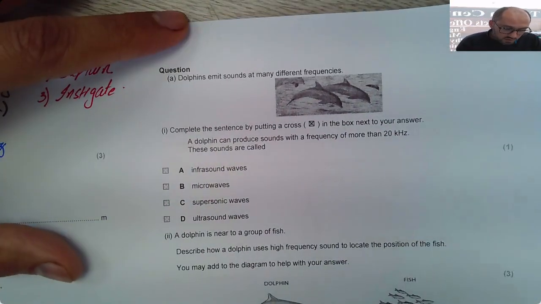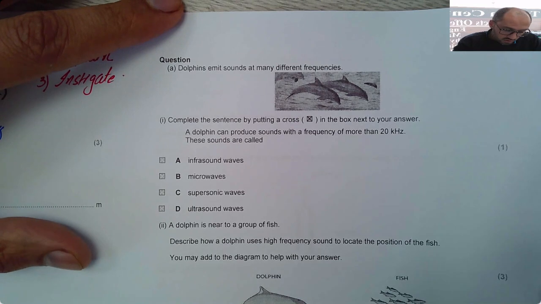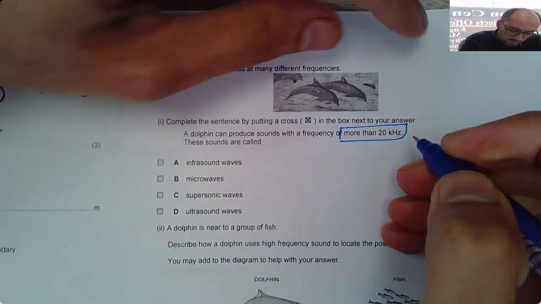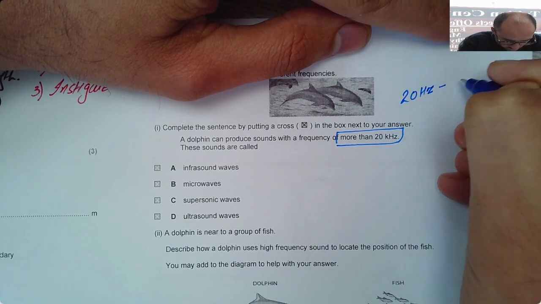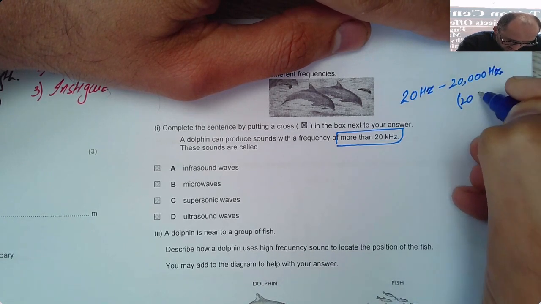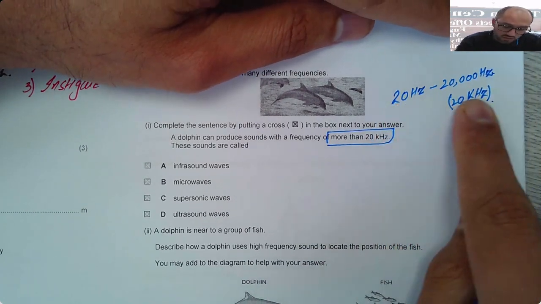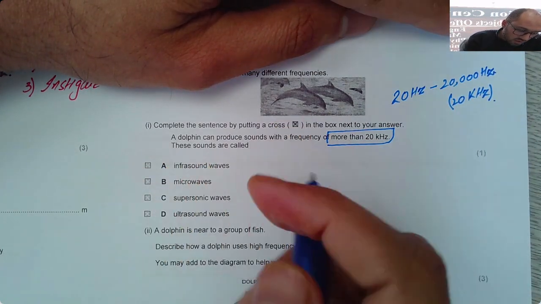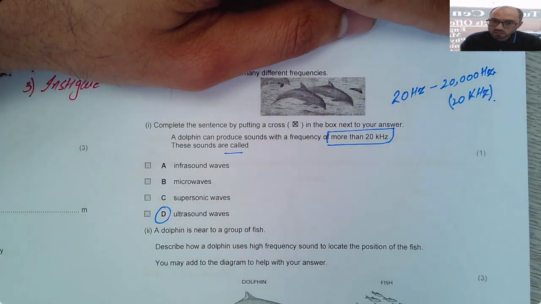Next question says dolphins emit sound at many different frequencies. Complete the sentence by putting a cross in the box next to your answer. A dolphin can produce sounds with a frequency of more than 20 kilohertz. Now if you remember, there is human frequency hearing range, which is 20 hertz to 20,000 hertz. In other words, this is same as 20 kilohertz. If the sound is below this, then it is classed as infra. If the sound is above this frequency, then it is classed as ultrasound. So in this case, it says these sounds are called ultrasound. Why? Because they have a frequency greater than 20 kilohertz.